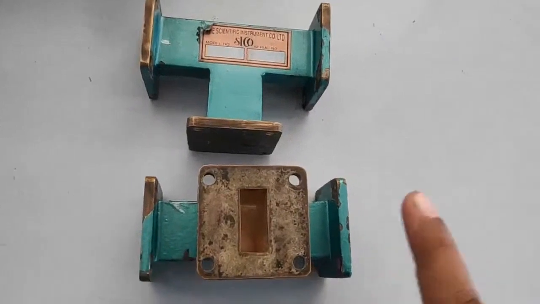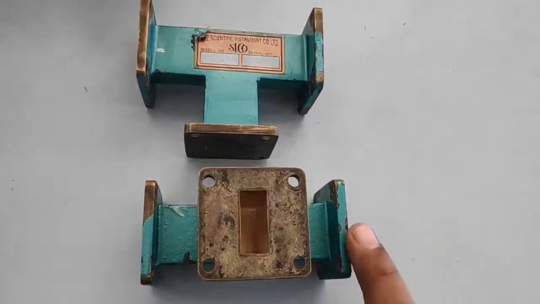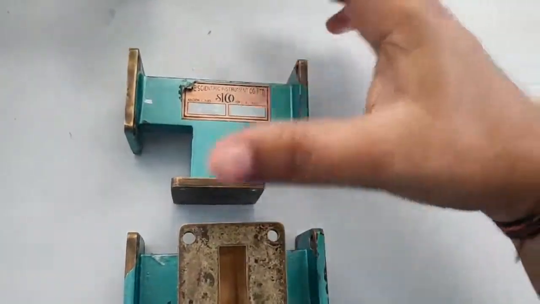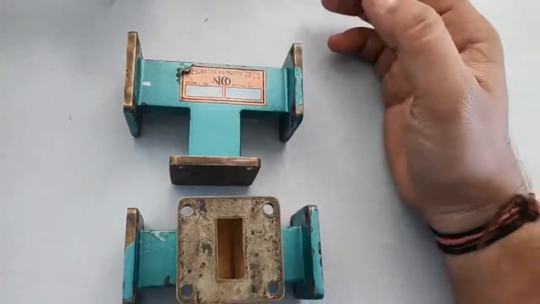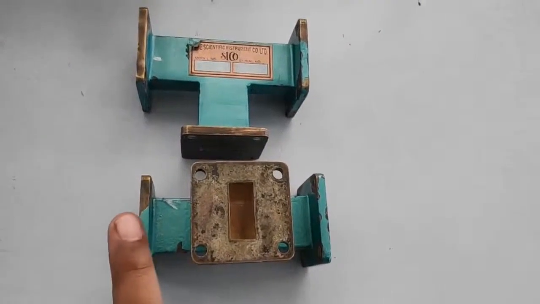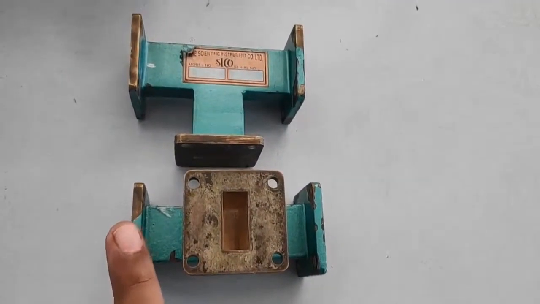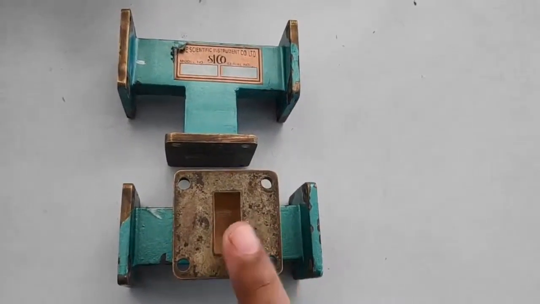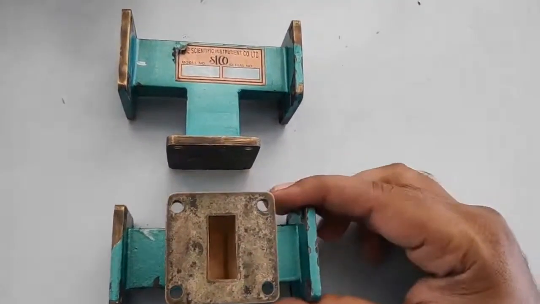These two ports are called port 1 and port 2, and this is port 3. So what is the difference? If we give input at port 1, it will be divided equally between port 2 and port 3, but in opposite phase, in the E plane T case.